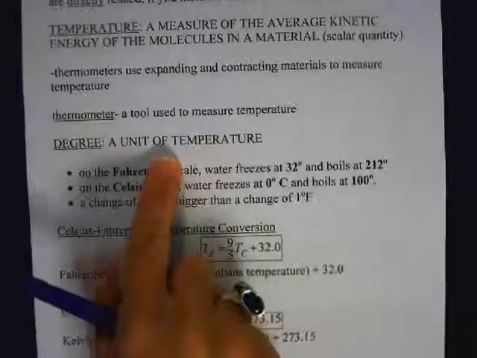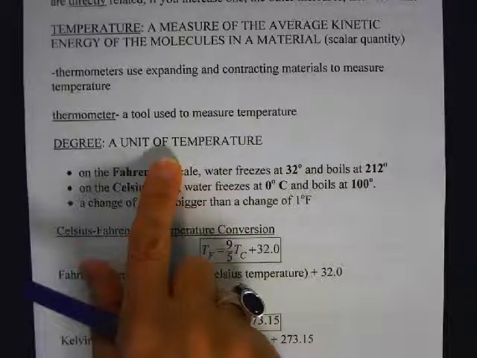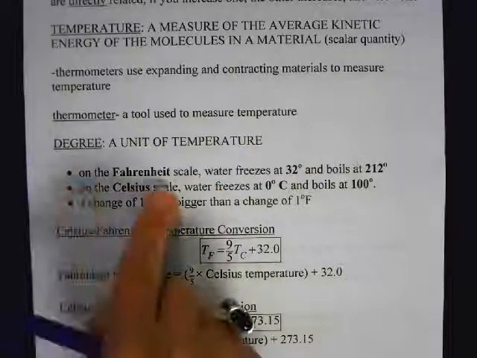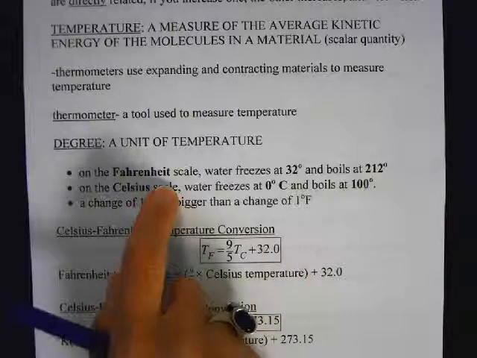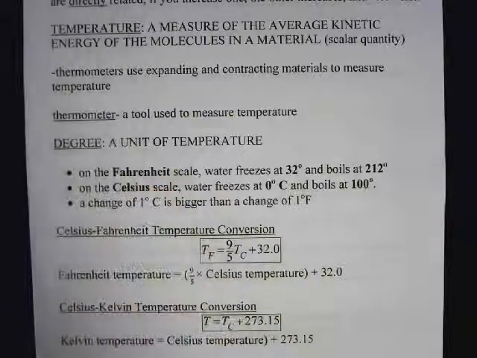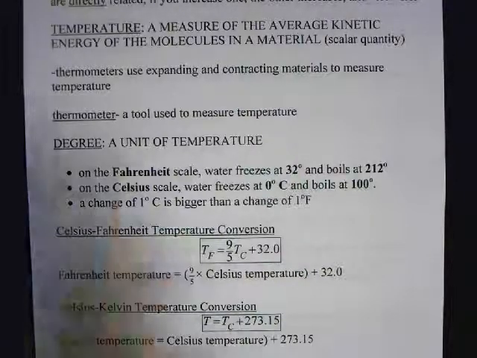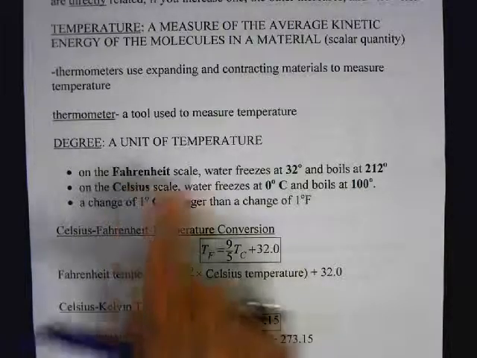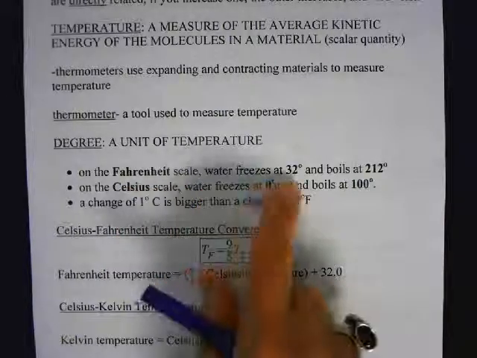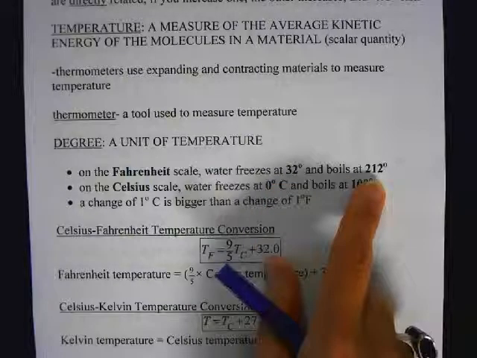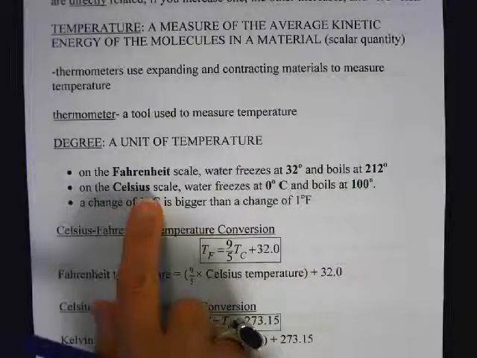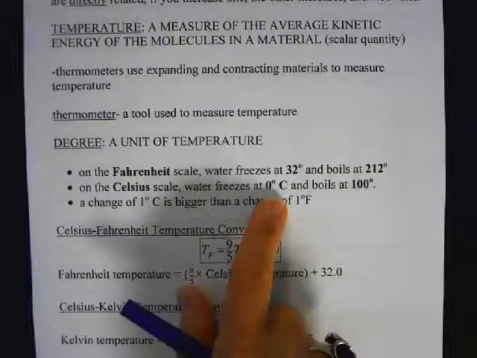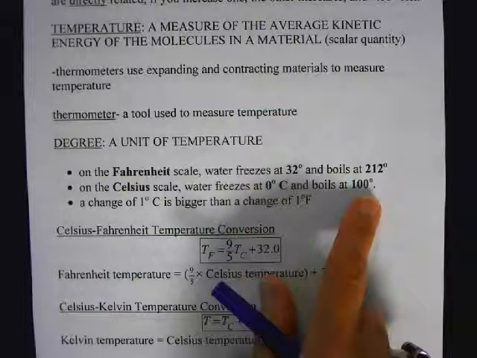Now, a degree is the unit of temperature. There are different scales that we use, and the Fahrenheit scale is what we're used to at home. So when you were sick and your parents, when you were little, took your temperature, we said that normal body temperature is 98.6. The Fahrenheit scale is what we're used to using in everyday life. But that's not the same scale that we use in the classroom and for other applications. On the Fahrenheit scale, water freezes at 32 degrees, and it boils at 212 degrees. On the Celsius scale, water freezes at 0, and it boils at 100.